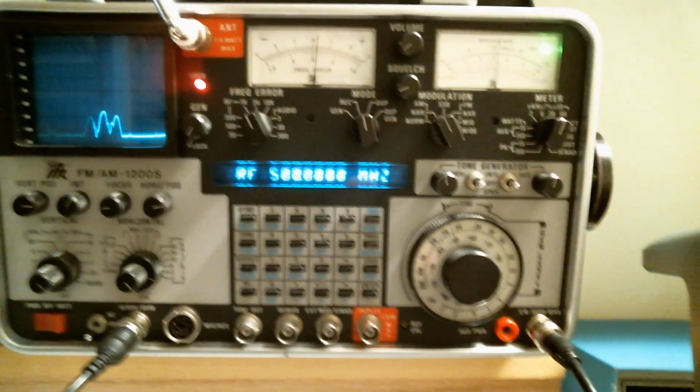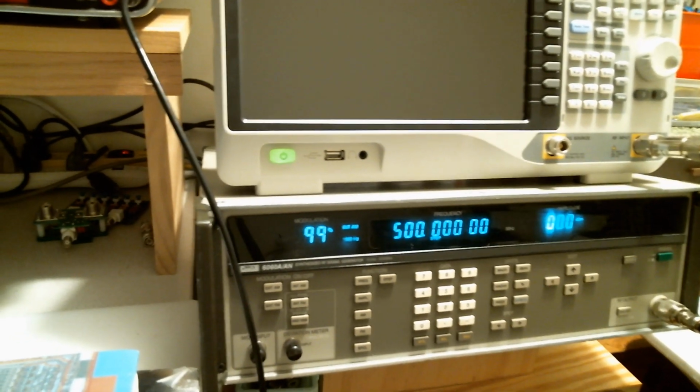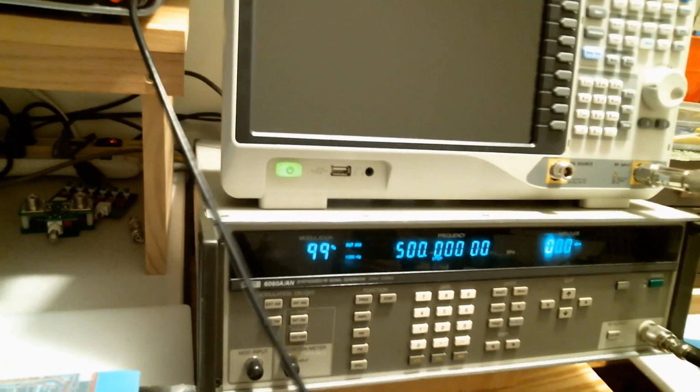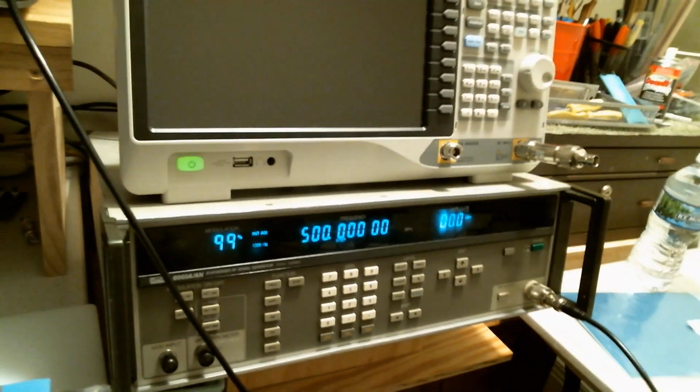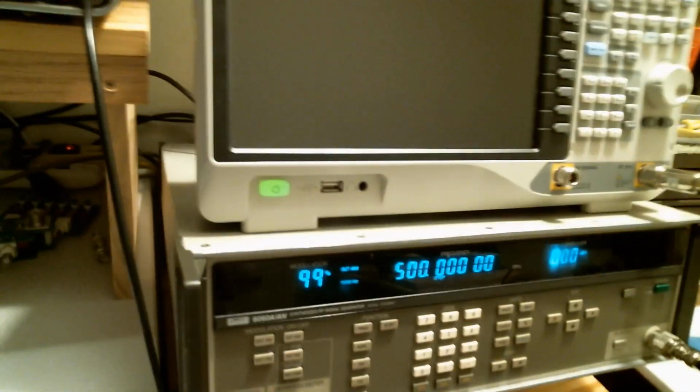Let me show you that we're coming in from this signal generator down here. So I'll make sure you see that we're hooked up to that. Put this off to the side a little bit.